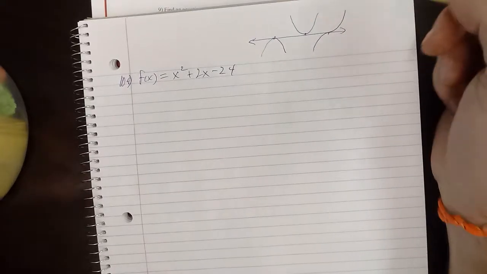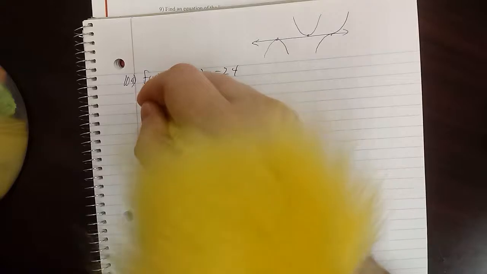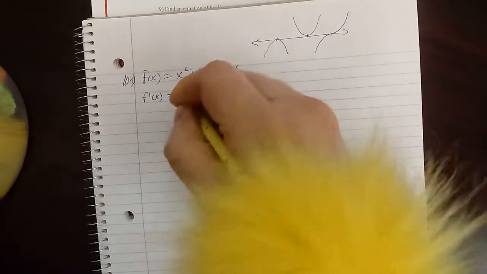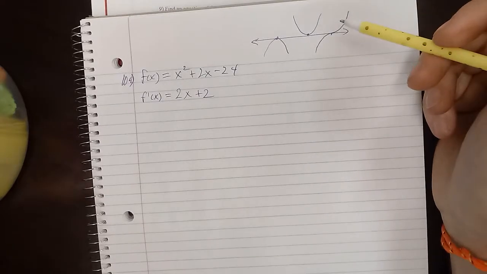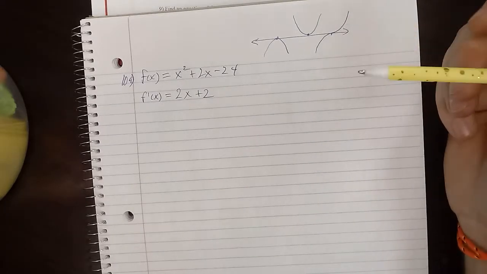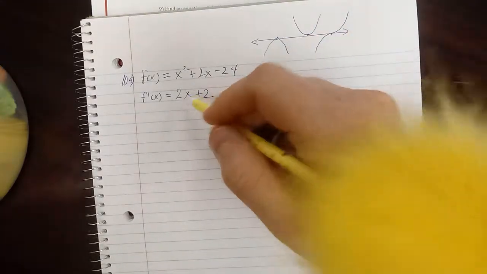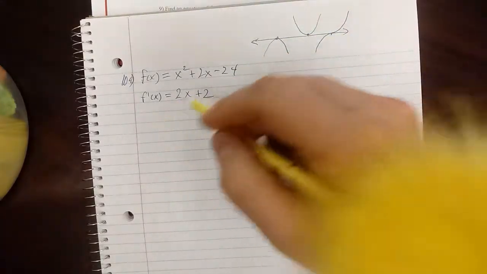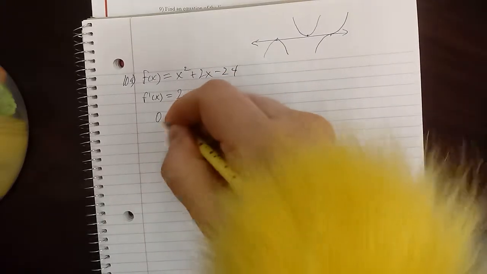There are other places that they can occur, but those are kind of the general ones. So here, if I find f prime of x is equal to 2x plus 2, and I want to find a horizontal tangent, I'm really looking and saying, hey, when is it perfectly flat like that? When is the slope 0? And guys, this is the slope. So when does 2x plus 2 equal 0?